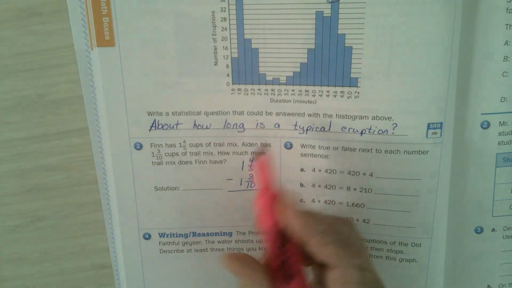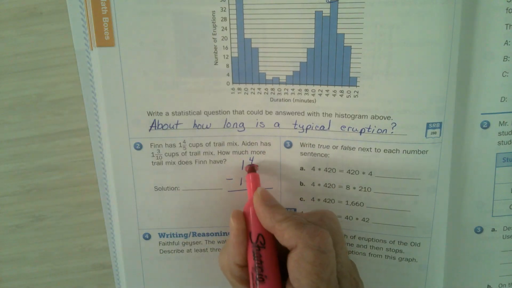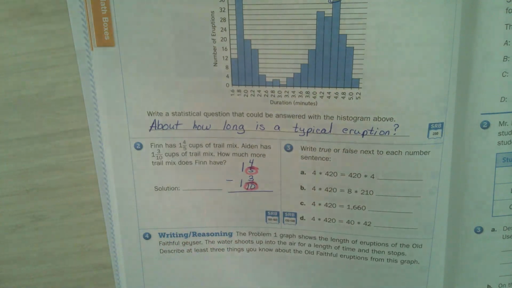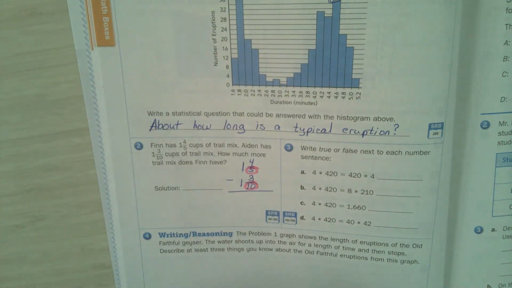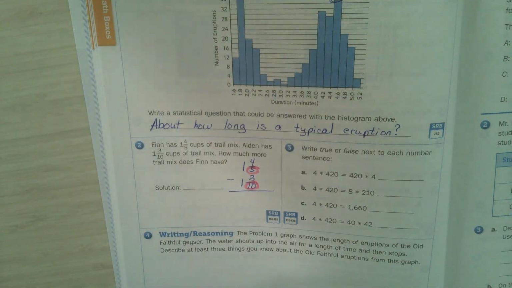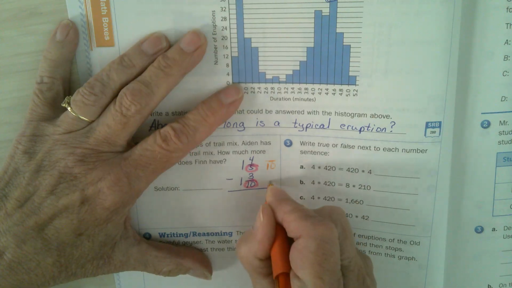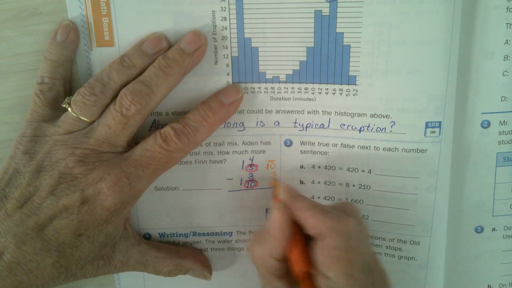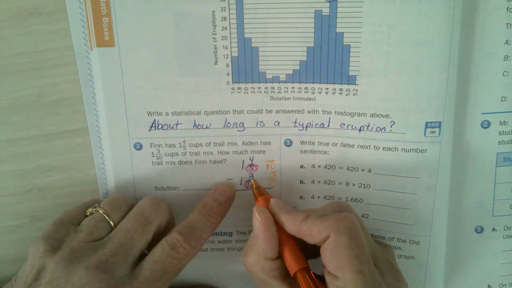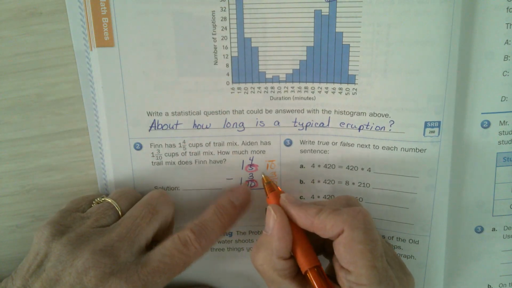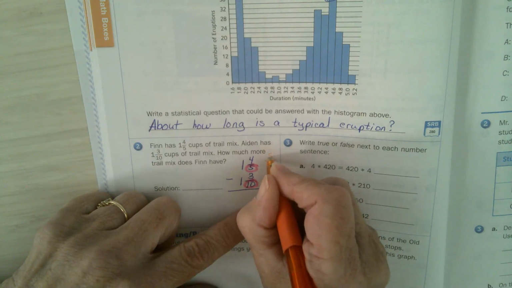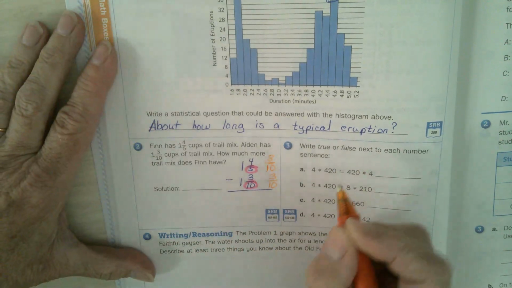What's a common denominator between a 5 and a 10? What would it be? Yes, we're going to change them to tens. Okay. This is 3/10, and we have to change it. 5 times 2 is 10, so 4 times 2 is 8/10.